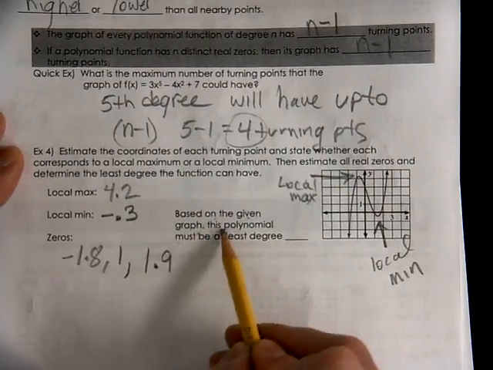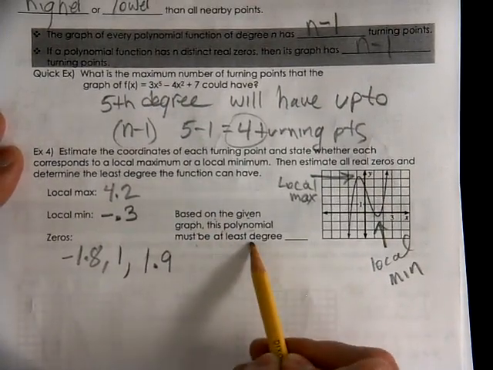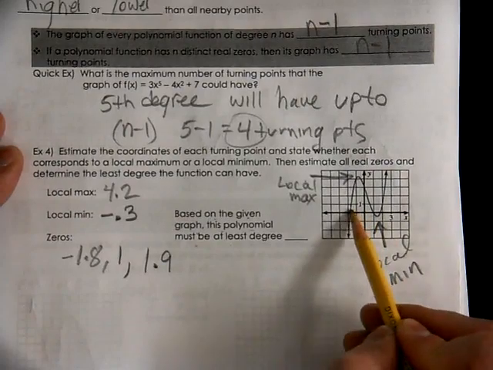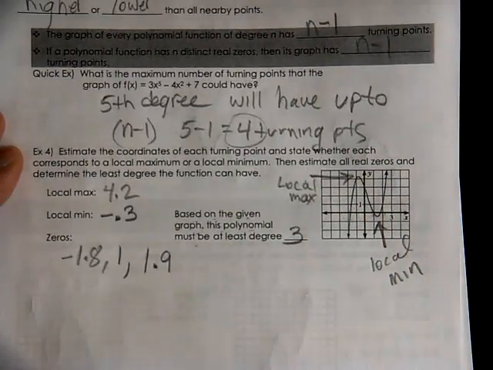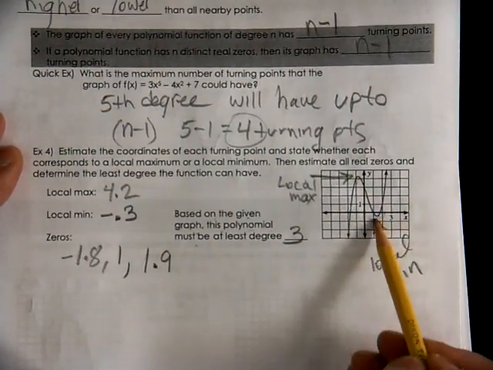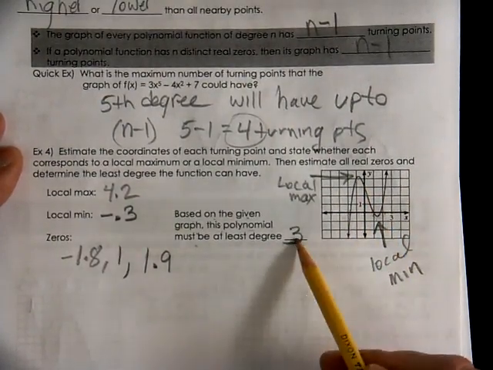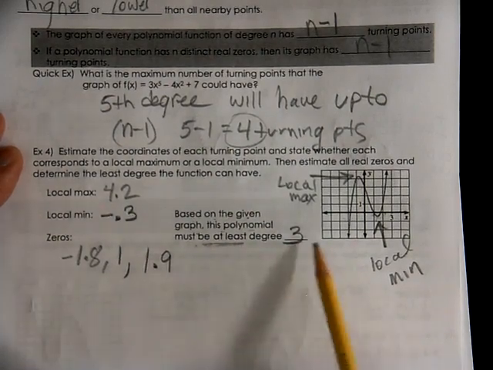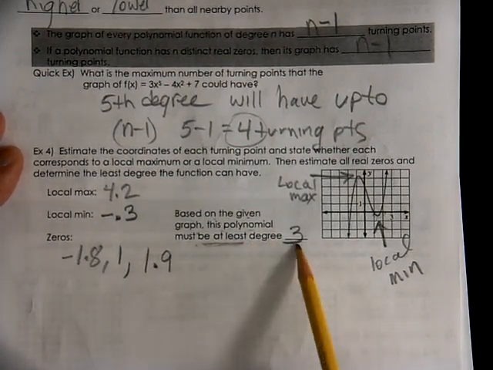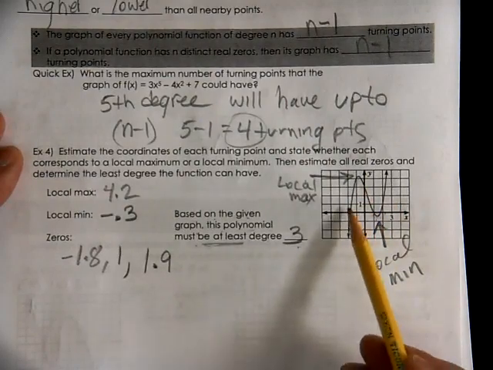So based on the given graph, the polynomial has at least 1, 2, 3. It's a degree of 3. The turning points are 2. 1 less than the degree is the number of turning points. We say it's at least the degree of 3 because it could actually be 5.